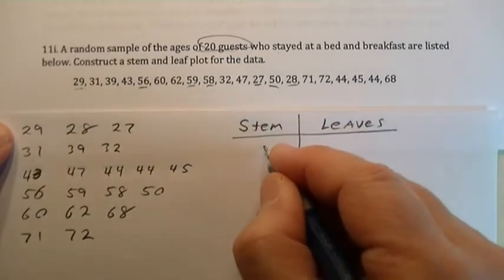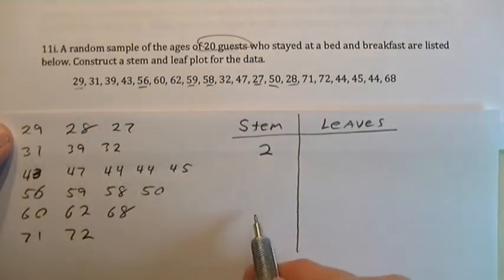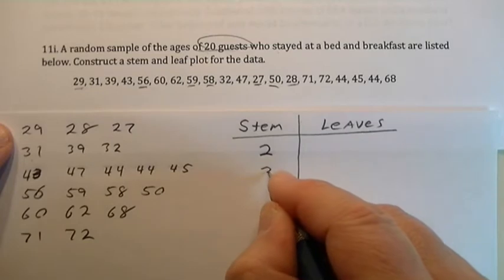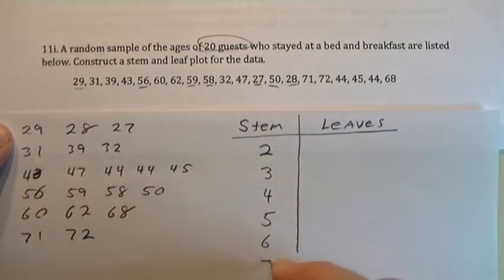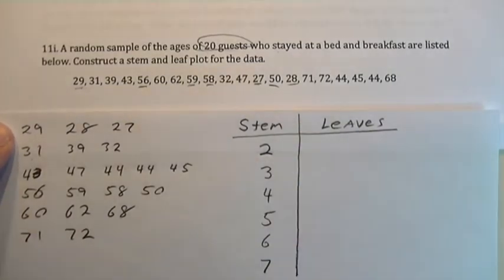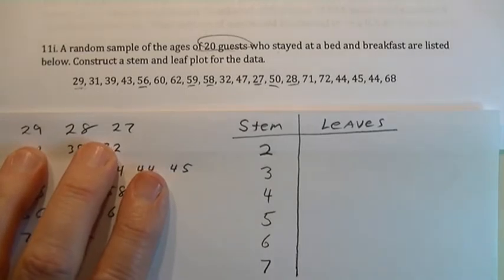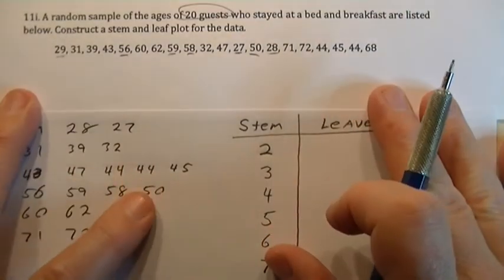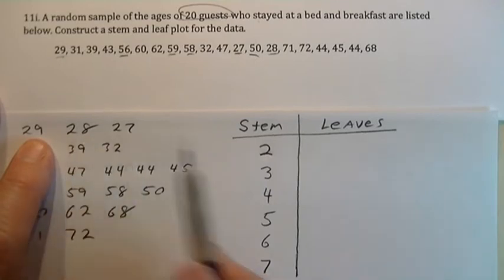We've got some 2s, 20s. 2 represents 20 in this. Then we're going to have some 3s, 30s, some 40s, some 50s, some 60s, and some 70s. You want them in order. And in the leaves, all you do is list the ones digits in order. So we've got 7, 8, 9 here.